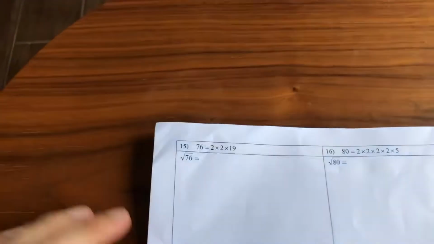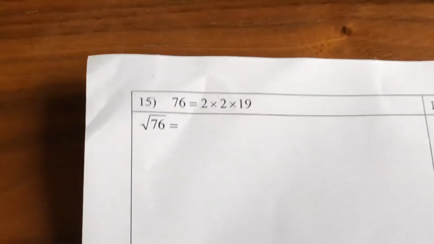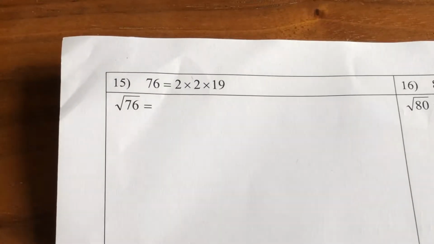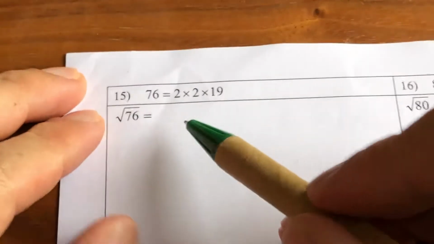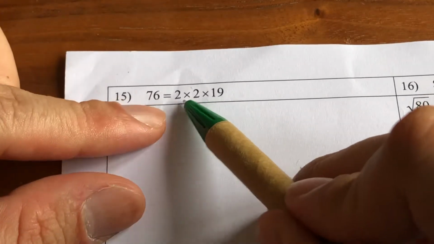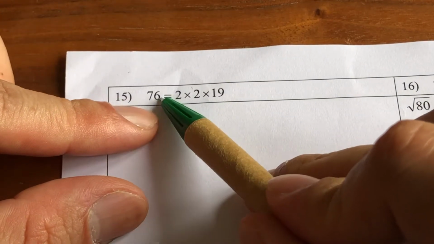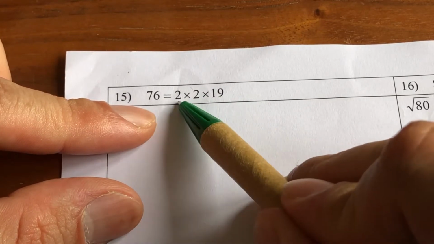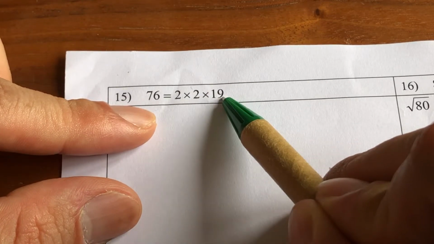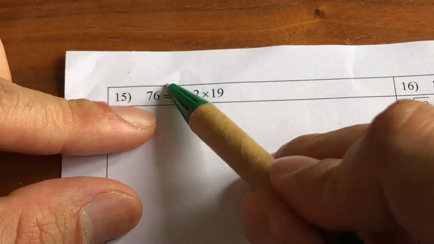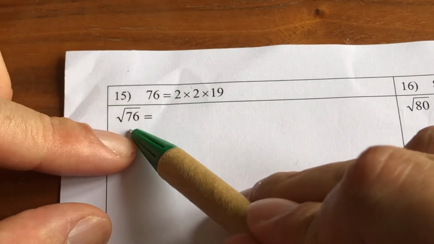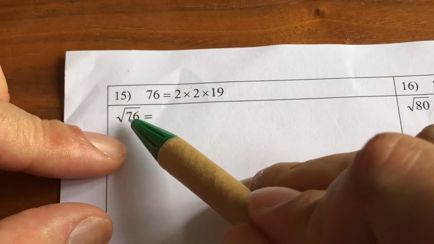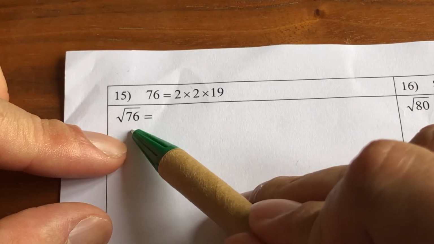Now, this section is about how to simplify a surd. For example, by using short division, we know that 76 can be broken down into prime number factors, 2 times 2 times 19. And then we could use this information to help simplify a surd. Square root of 76, we call this a surd.